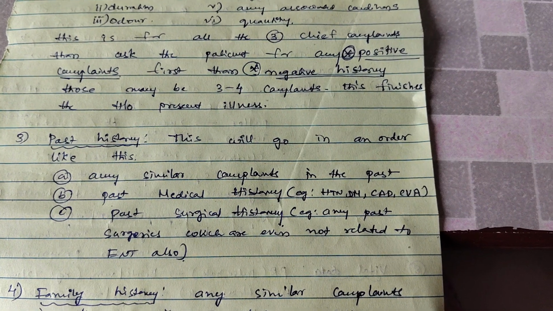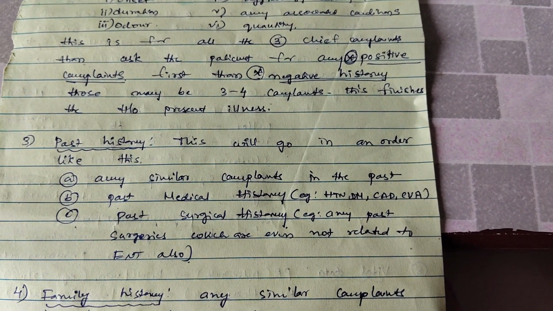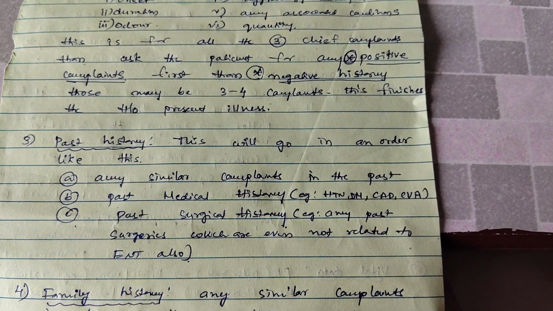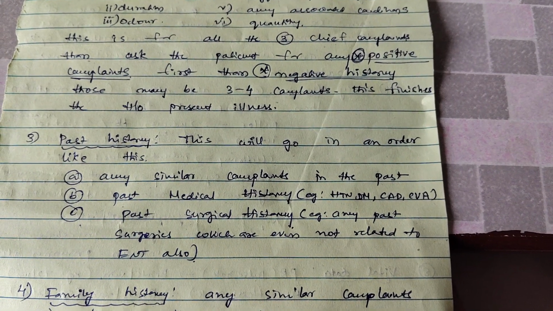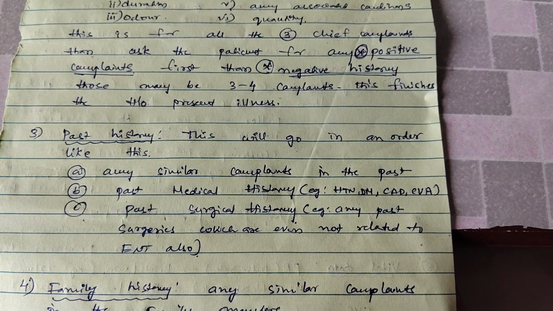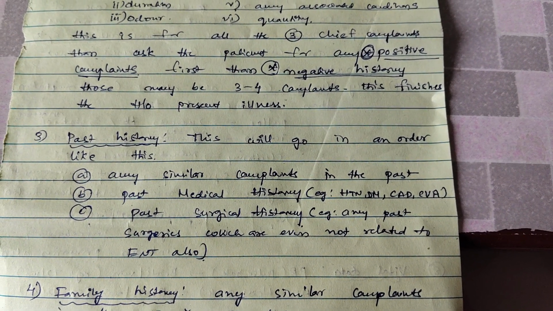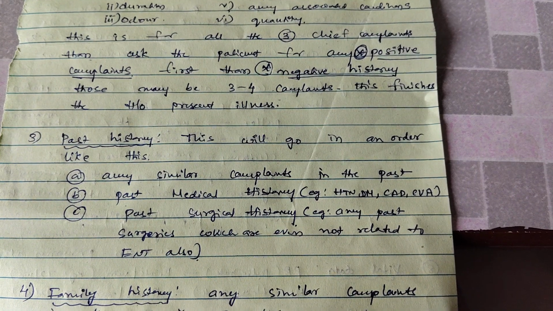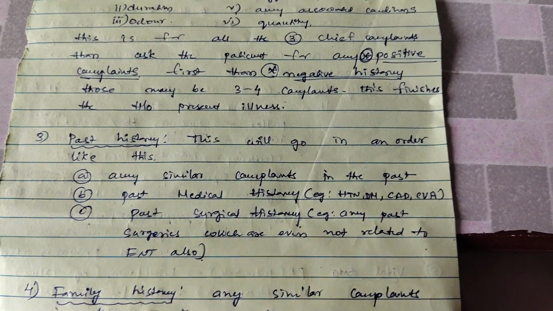And then comes family history. As you all know, nothing new in this family history. Overcrowding, below poverty line, and low socioeconomic status, especially in India, in the family overcrowding, people may live, eight to ten people in one house.